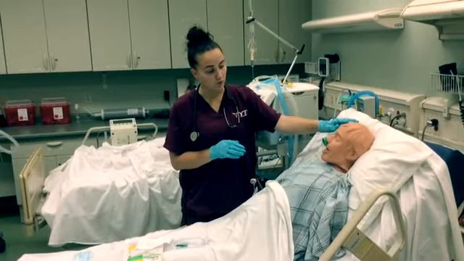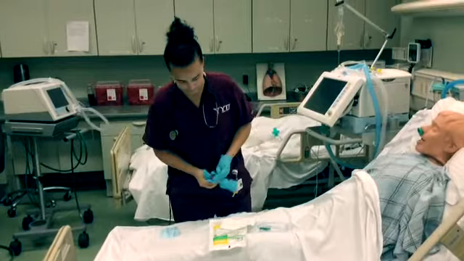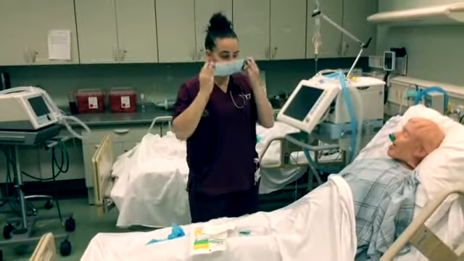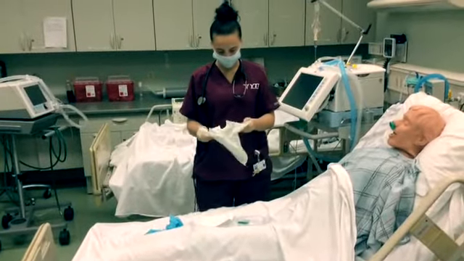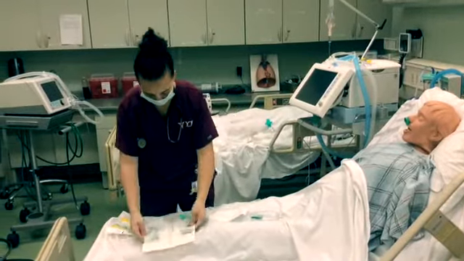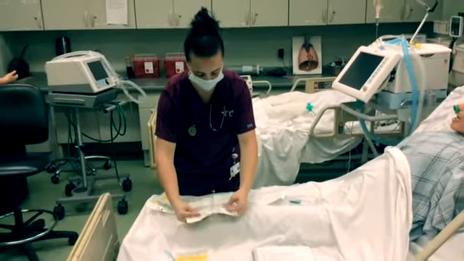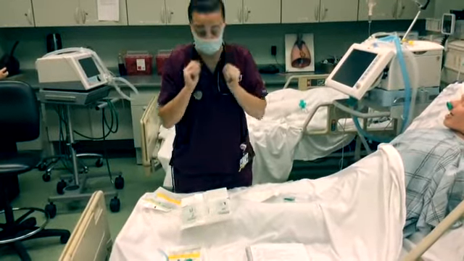And we use it to help protect the nasal mucosa. These are your sterile gloves. Once you open this and touch, you cannot use your hand. They are sterile.